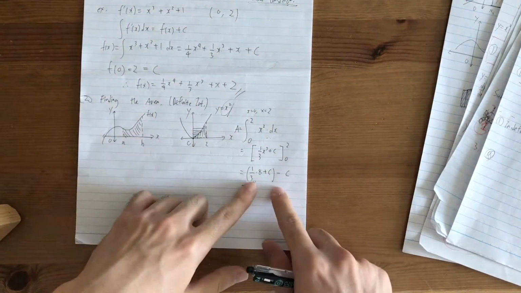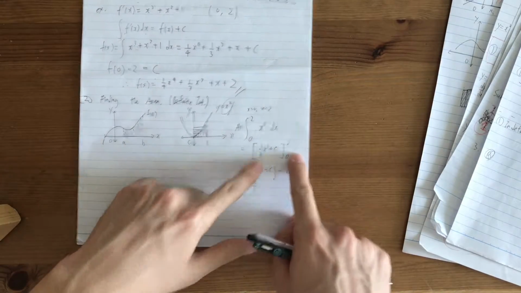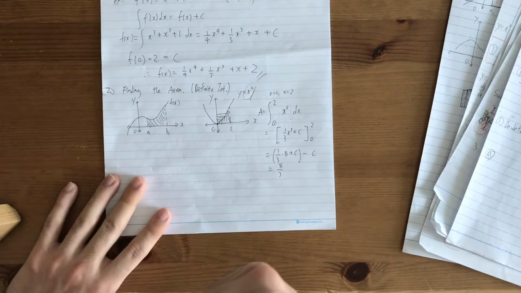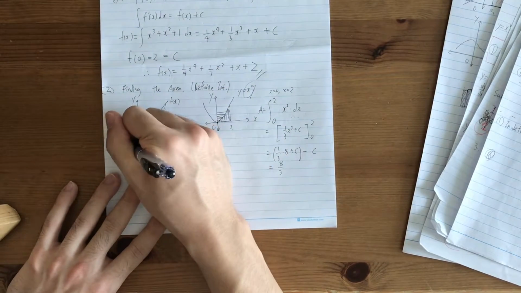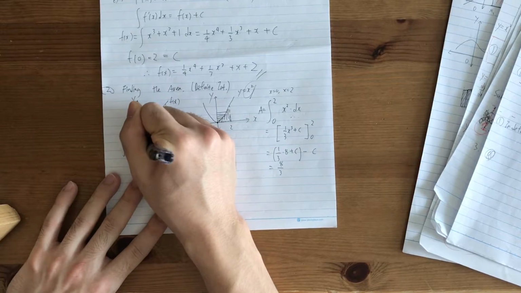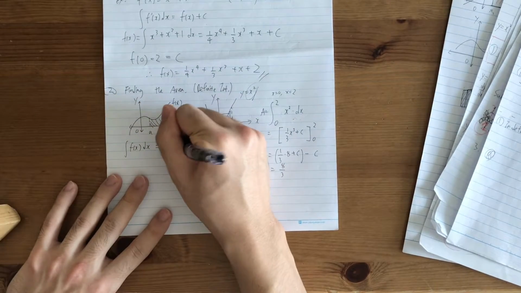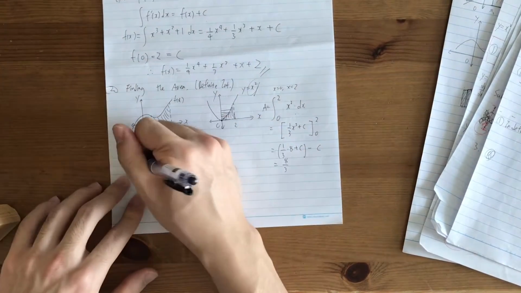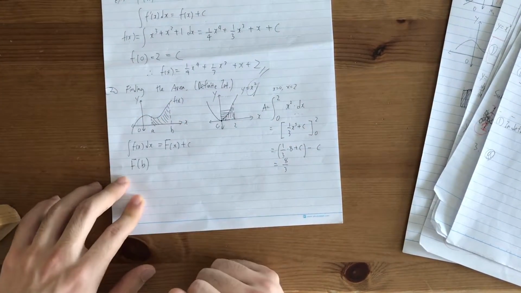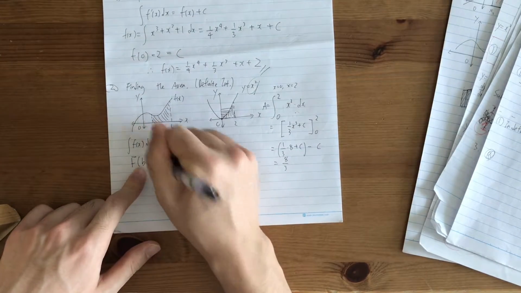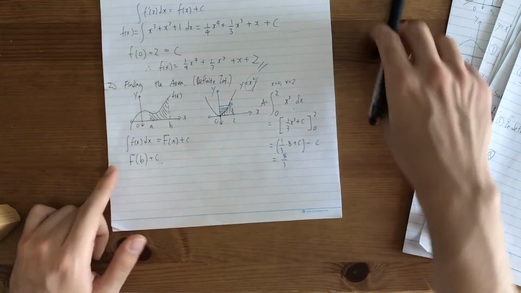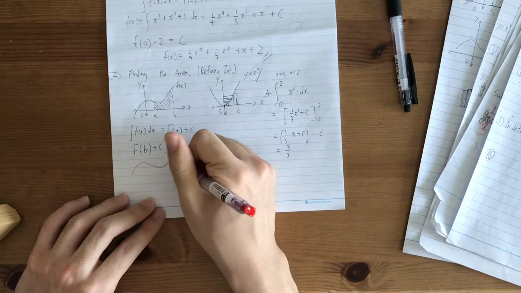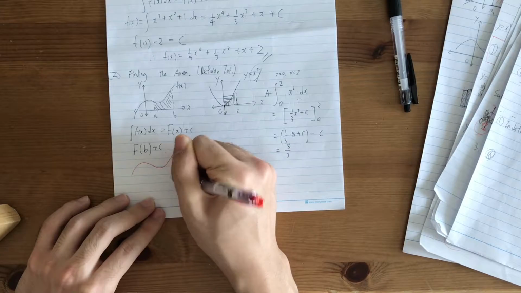But I'll talk a bit more about this subtraction. Using what we know here, if we integrate f(x), let's say it becomes capital F(x) plus c. Then what does F(b) plus c mean? It's the entire area until b.